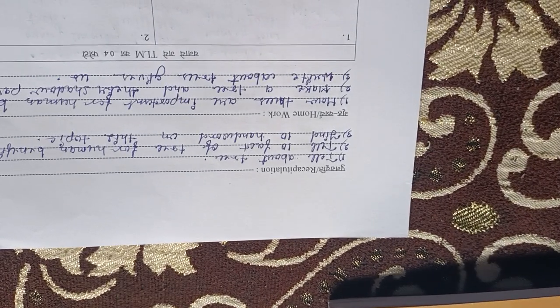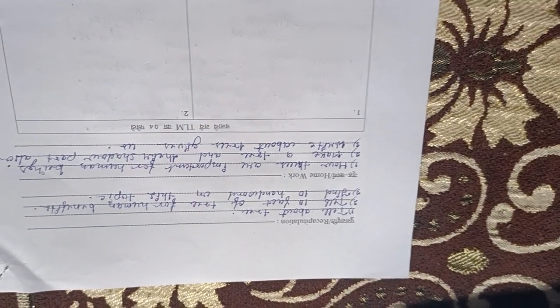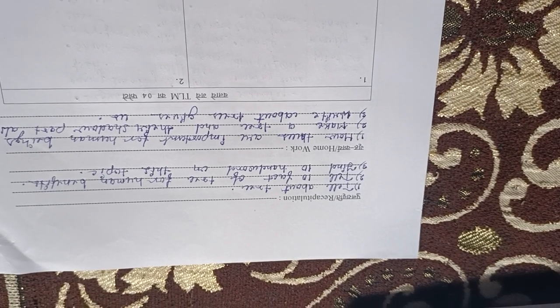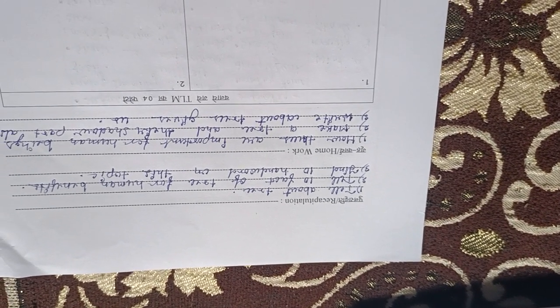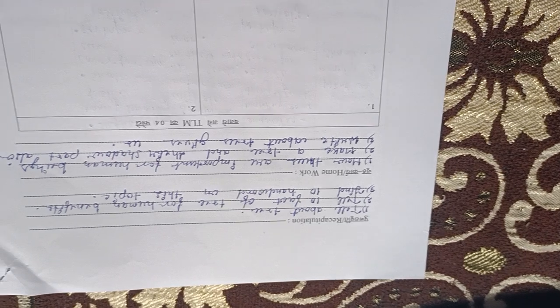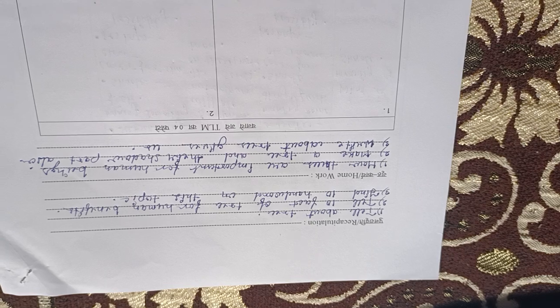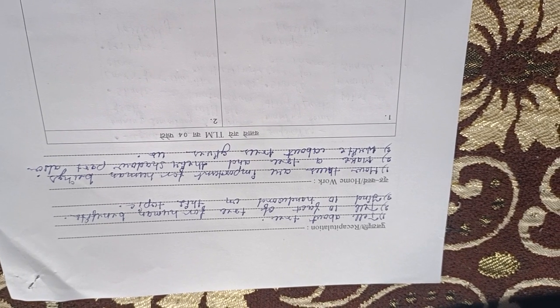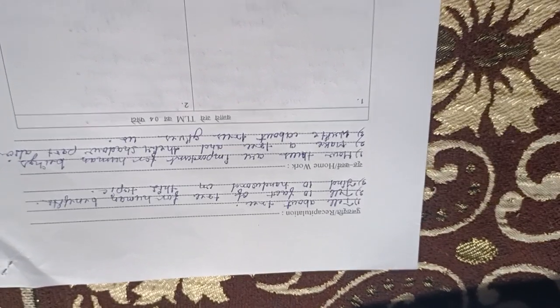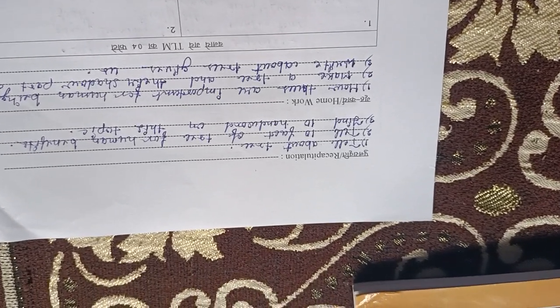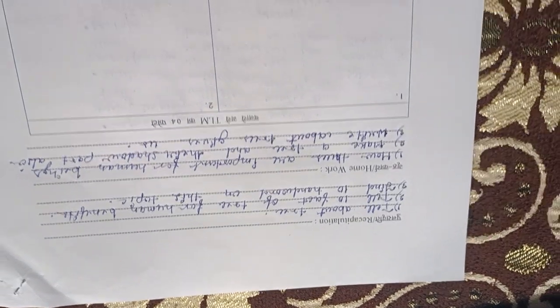Last, recapitulation, then homework. How can you recapitulate this topic through questions? Then we can give at least 3 questions to the students to repeat or know about this topic. I hope you are getting me.